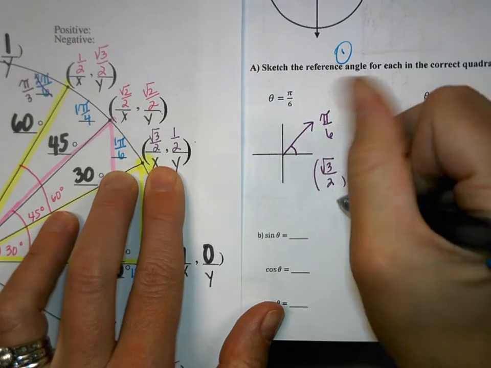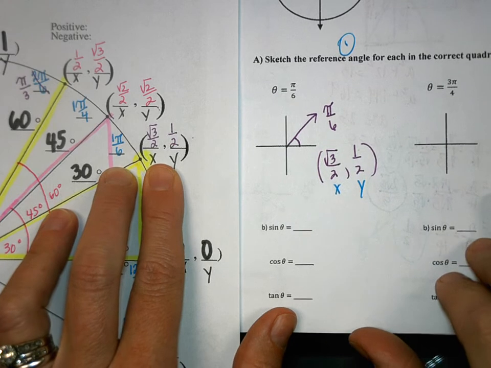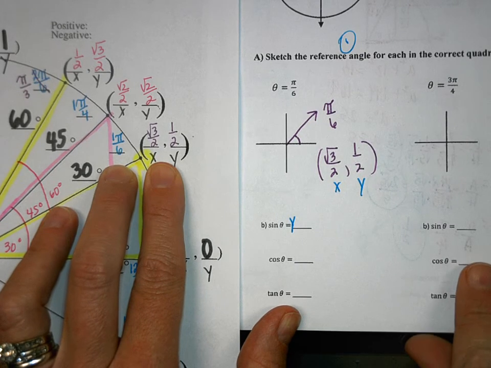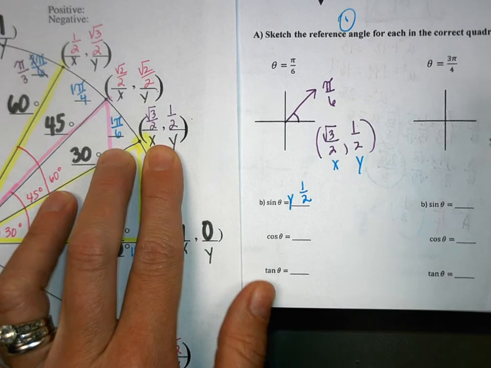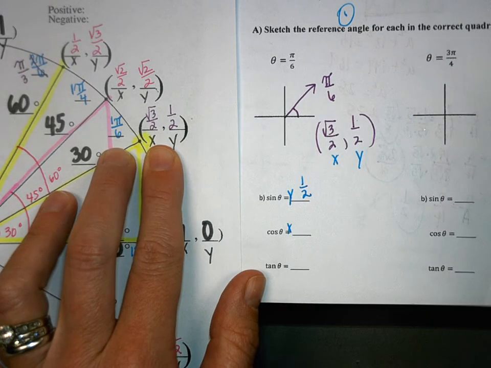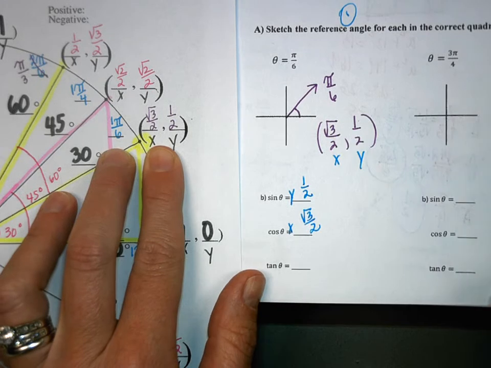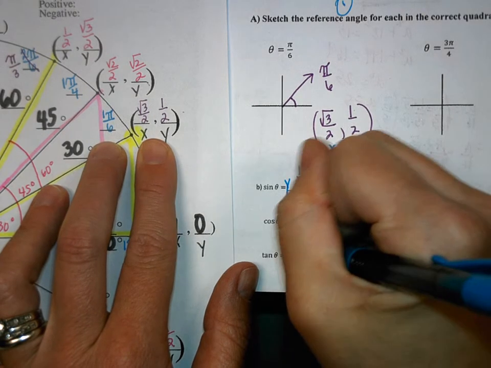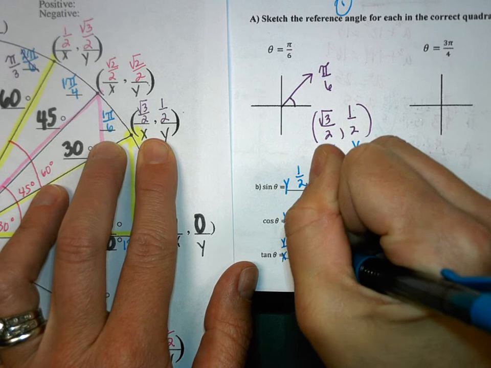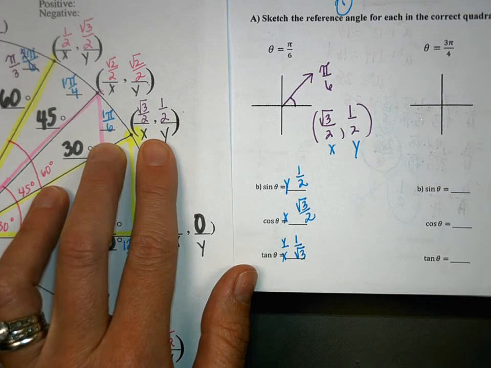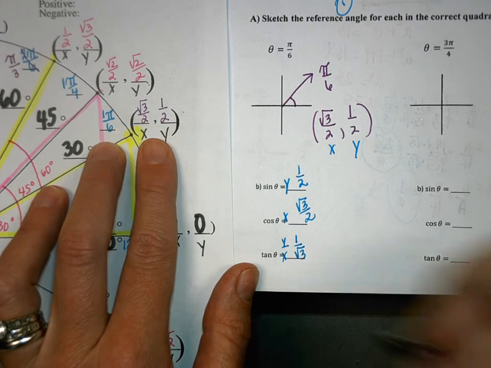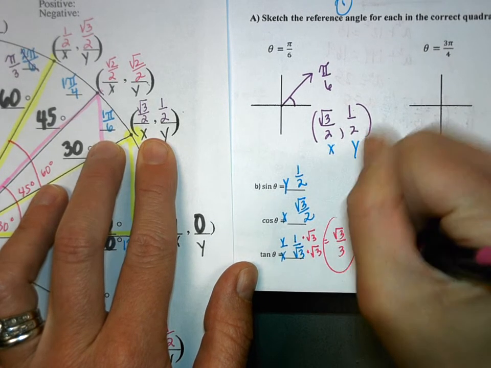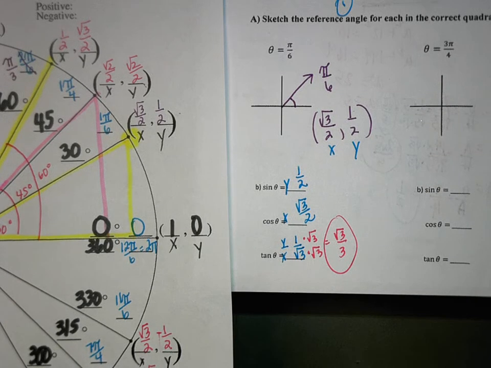Okay, we also know that sine represents the y. So therefore, the sine of pi over 6 is what? 1 over 2. Cosine would be what? The x, which is root 3 over 2. And tangent, we know, is y over x, and we know our denominators end up reducing. And so what would I write for tangent? 1 over root 3, and then you would need to, can we have a root in the denominator? No, so rationalize the denominator, and we end up with root 3 over 3. Anyone have questions?